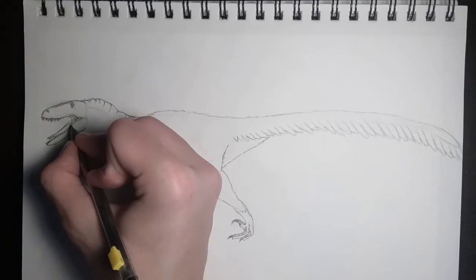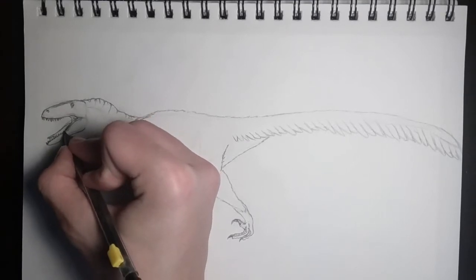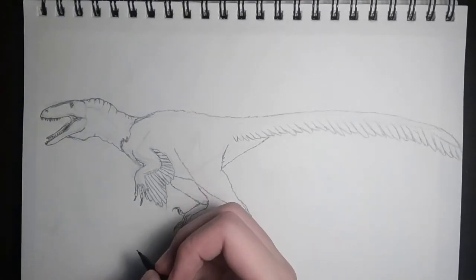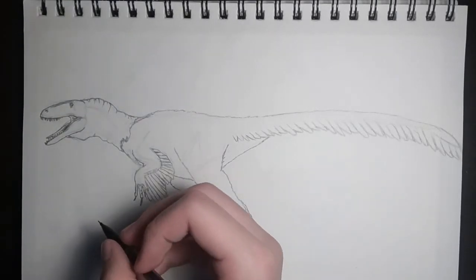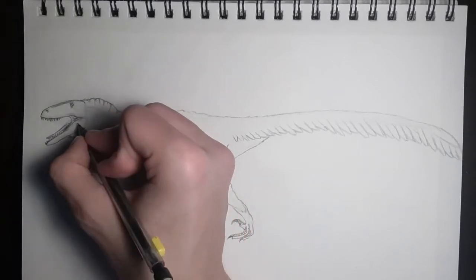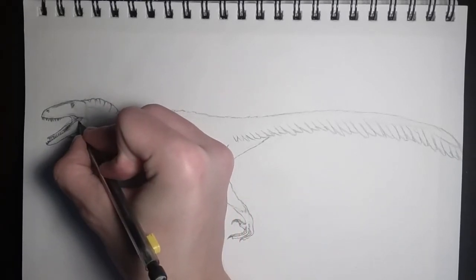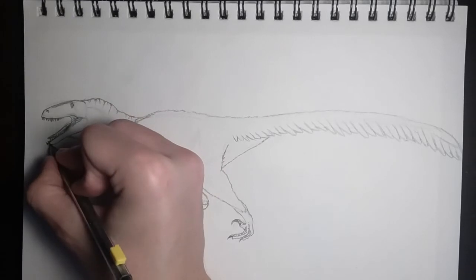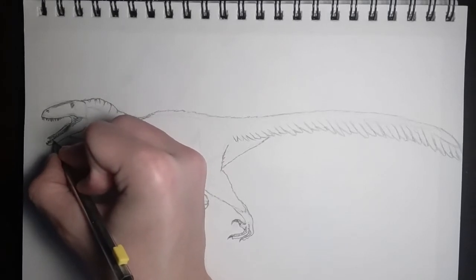Just to kind of give it more detail, I'm going to shade in the tongue. And I guess I can go in and put some scales on this, on the top and bottom jaw.